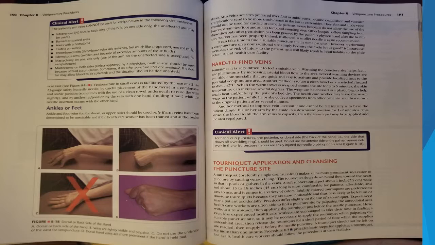Tourniquet application and cleaning the puncture site. A tourniquet, preferably single-use, latex-free, makes veins more prominent and easier to puncture by causing venous filling. A tourniquet slows down blood flow toward the heart so that it pools or gathers in the veins.